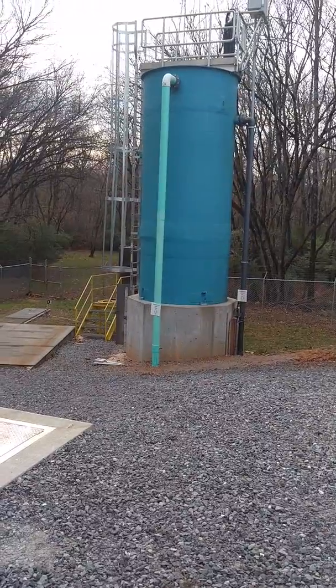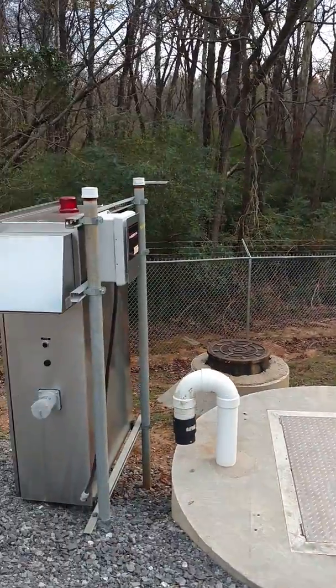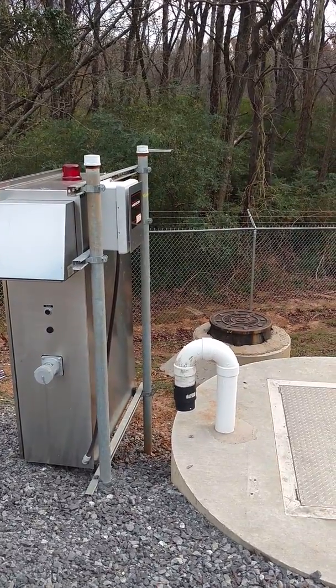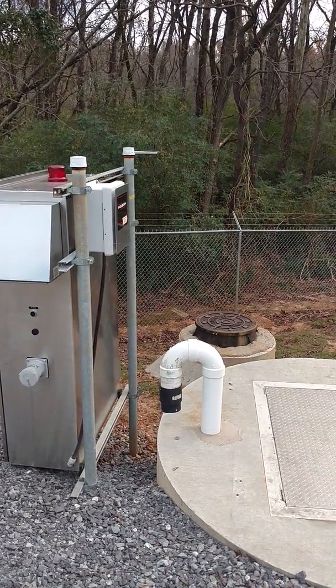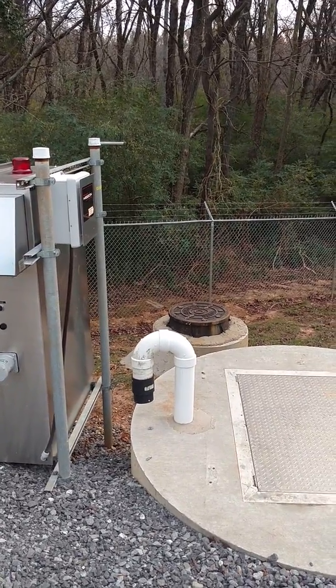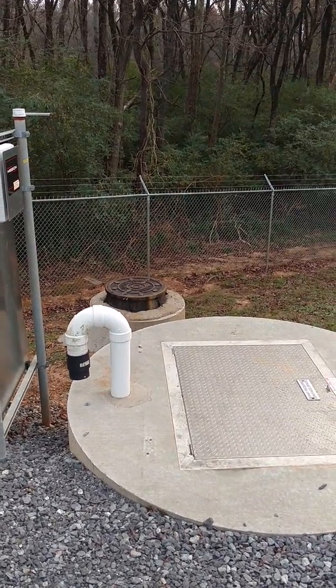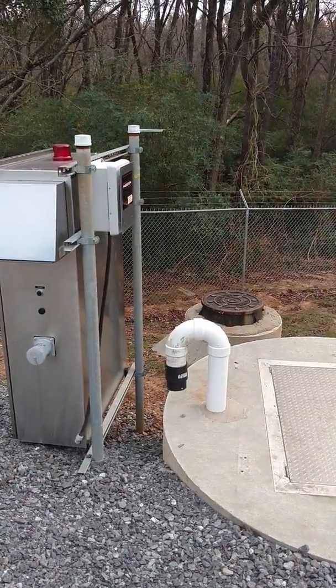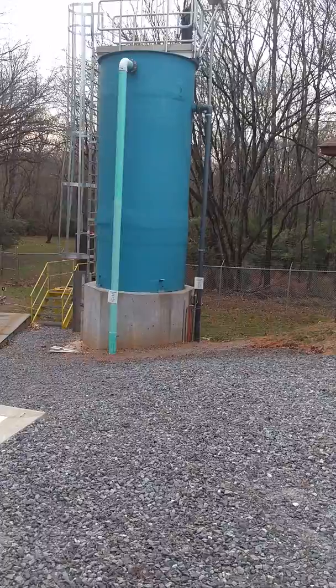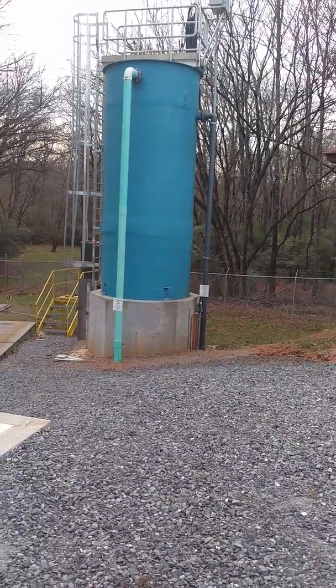We have the filter system and the lift station for this filter system. This lift station, you see the manhole there. The flow comes in from the plant, through the manhole and into the lift station wet well. The pumps come on and pump it into the filter through the gray Schedule 80 pipe.